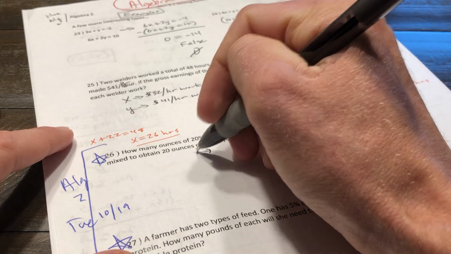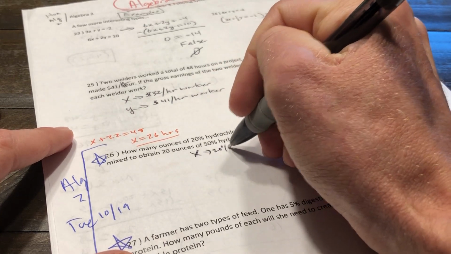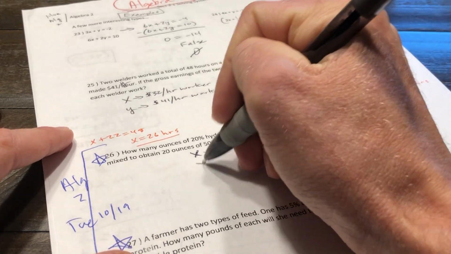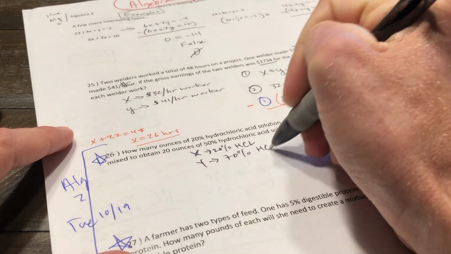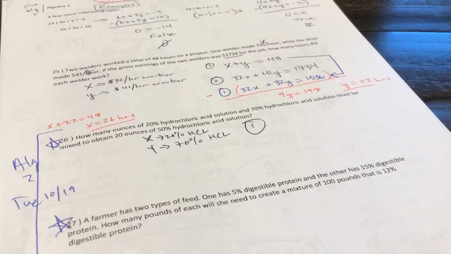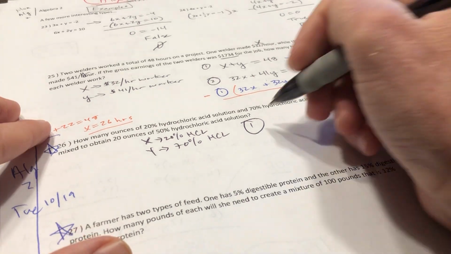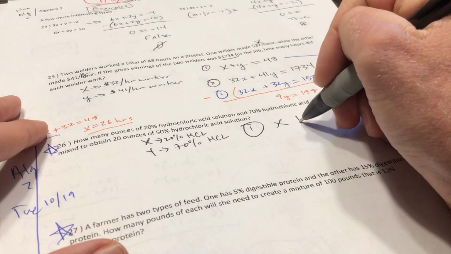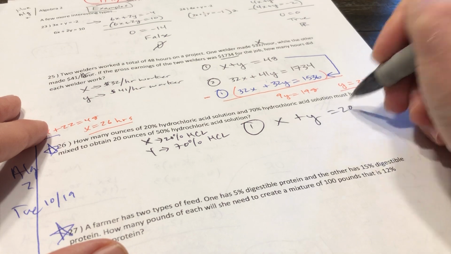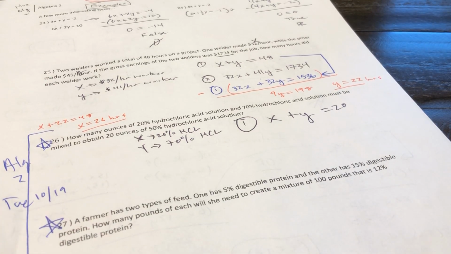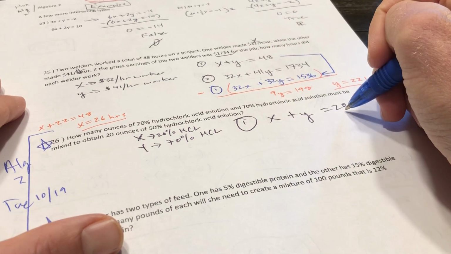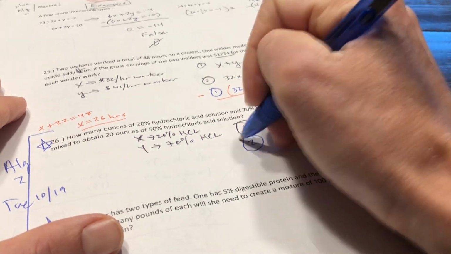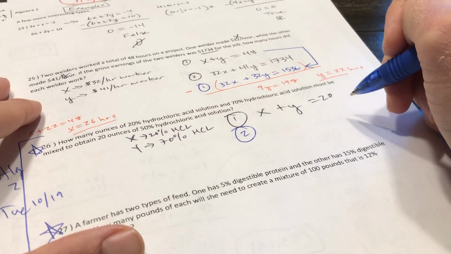So I'm going to let X be the number of ounces of the 20%, and I'm going to let Y be the number of ounces of the 70%. My first equation is all about how many ounces. There's going to be 20 of them together. I'm going to have an X amount plus a Y amount give me 20 ounces. And the next one has to do with the total concentration of HCl.